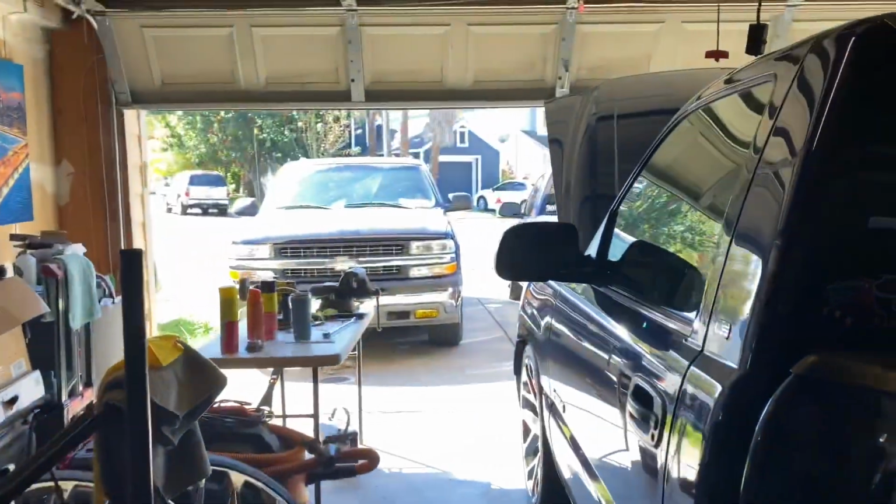It's not that hard to swap window regulators. I already swapped one on the Yukon, but I'm about to swap one on the Tahoe now. Here's the new one. How to slap it in there. It's not that hard, so let's get it done.